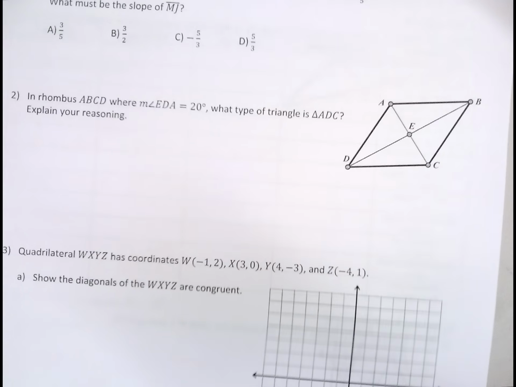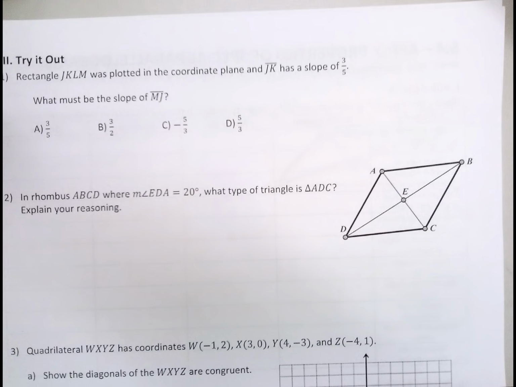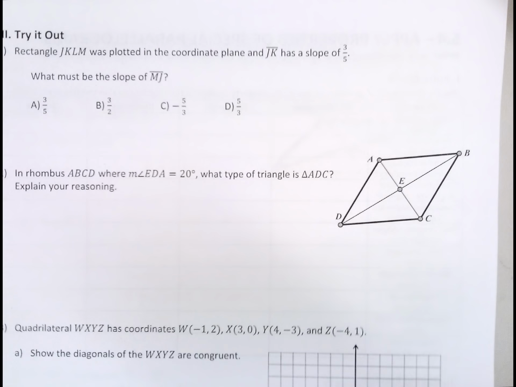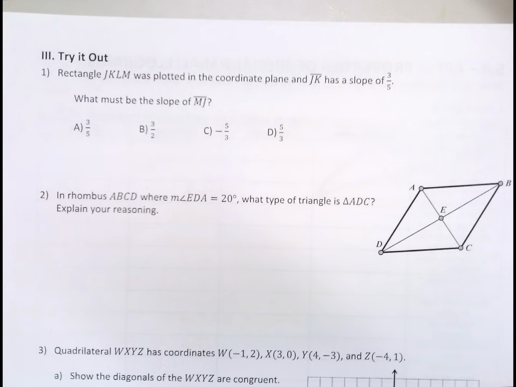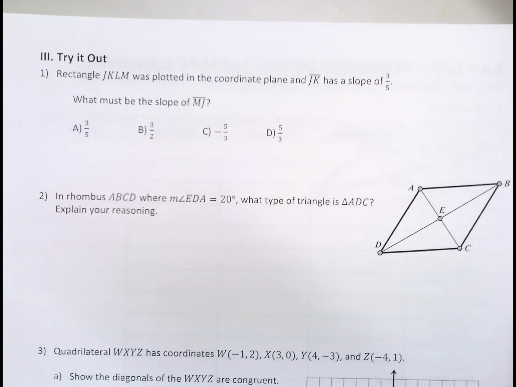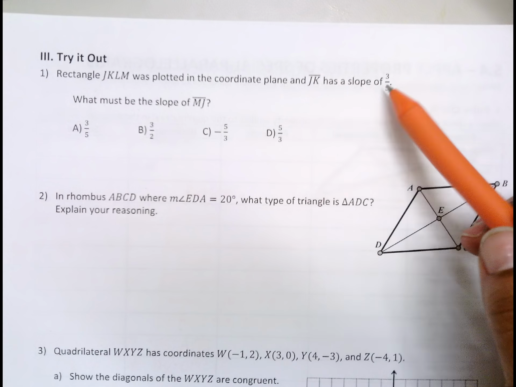And then let's try it out, okay? So let's talk about this try it out that went with the notes for 5.4, okay? It says here rectangle JKLM was plotted in the coordinate plane, and that segment JK has a slope of 3/5.